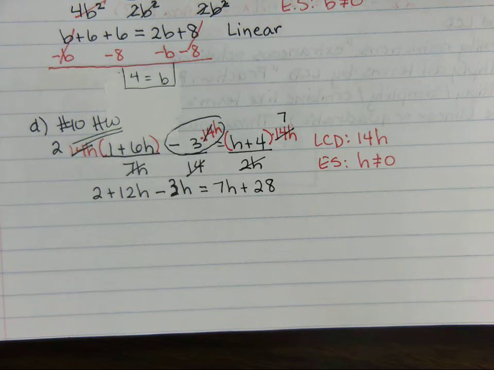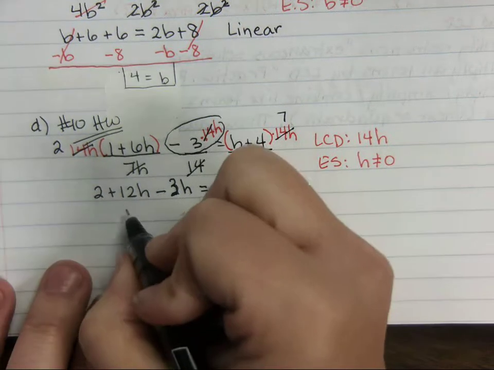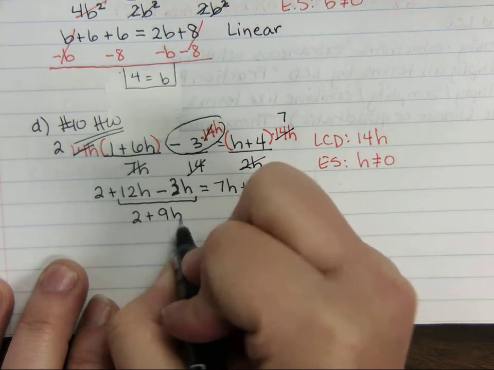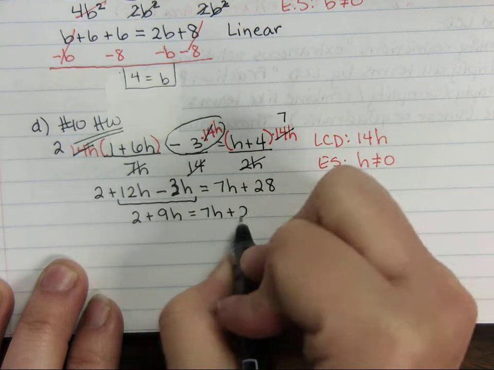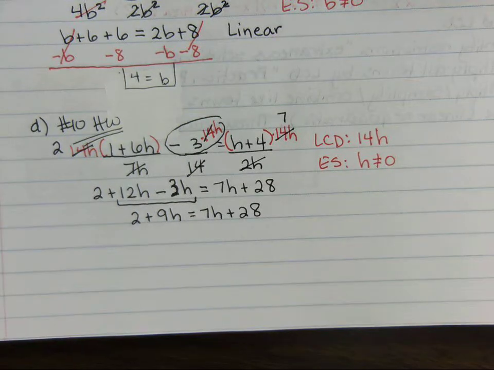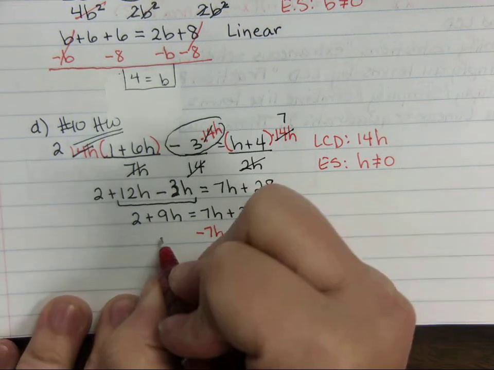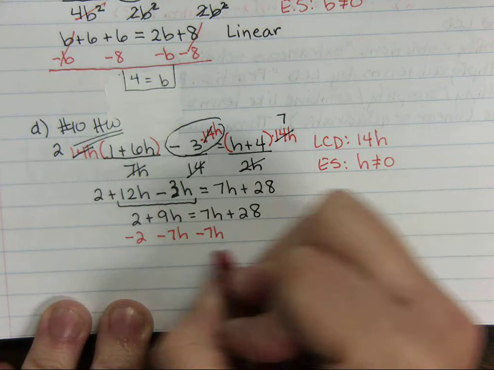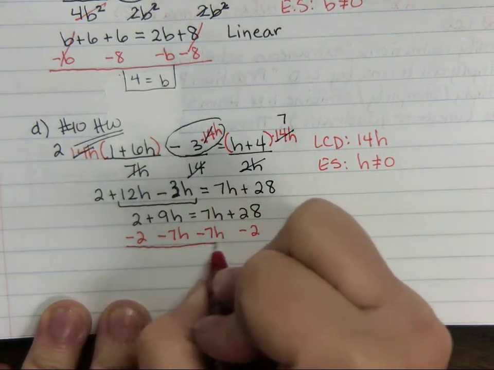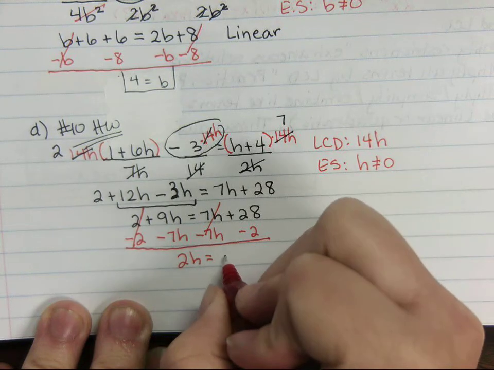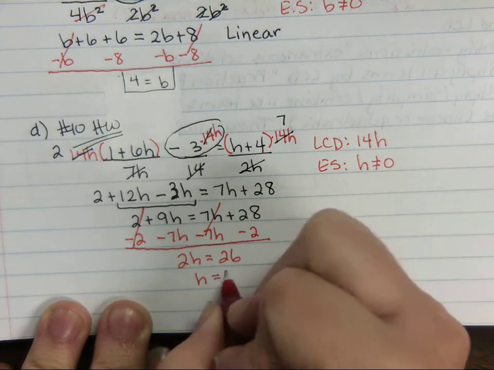Now there's a lot of extra terms floating around, so I'm probably going to simplify a little bit more just because I don't want to make a mistake. So we've got the 12h and the minus 3h on that side. So now move your terms around. Bring the 7h to the left and the 2 to the right. You should get 2h equals 26, or h is 13.